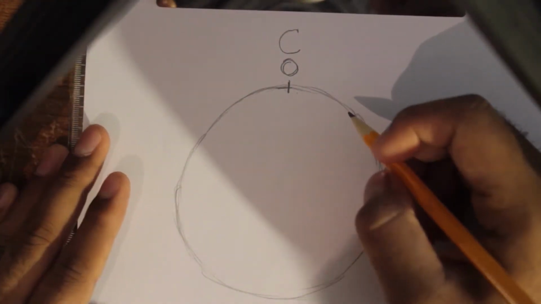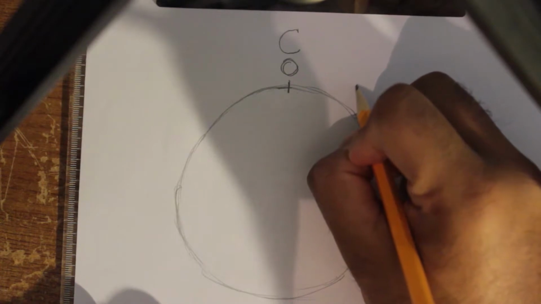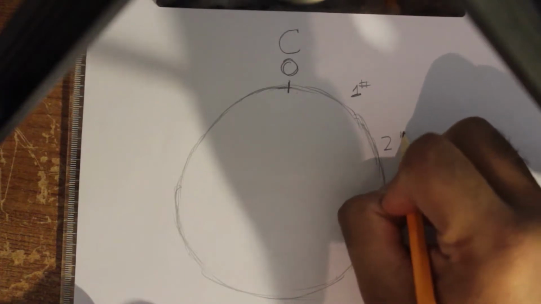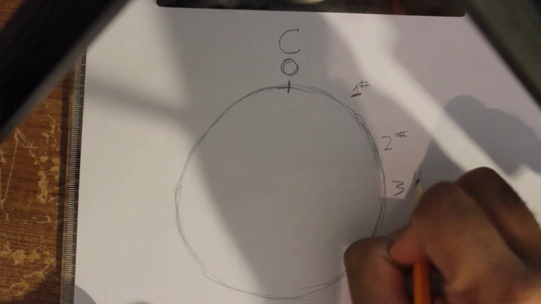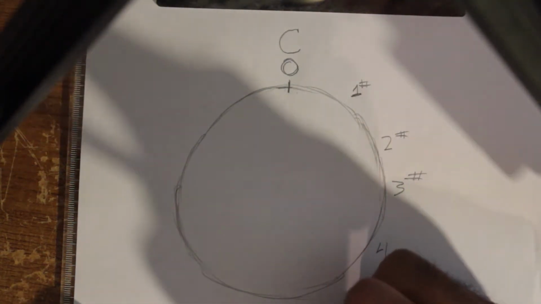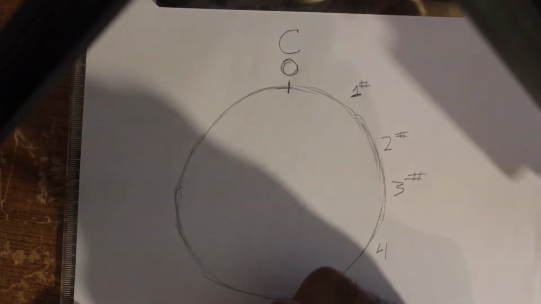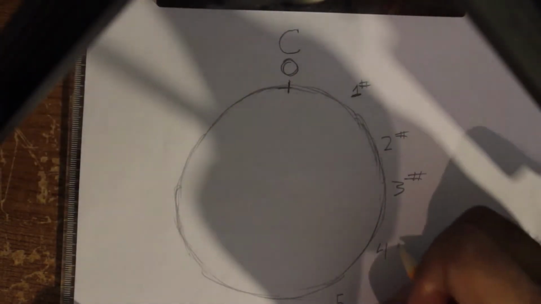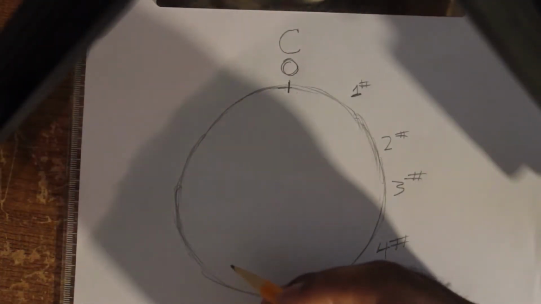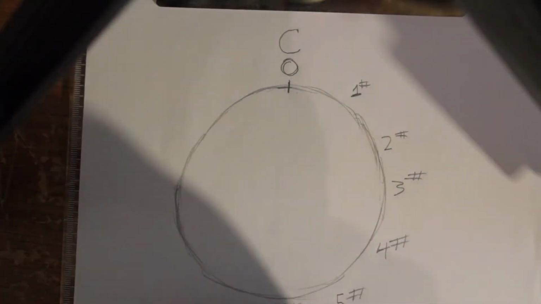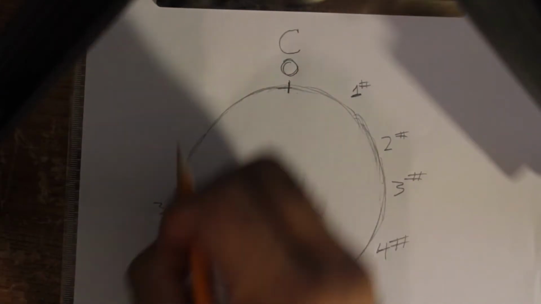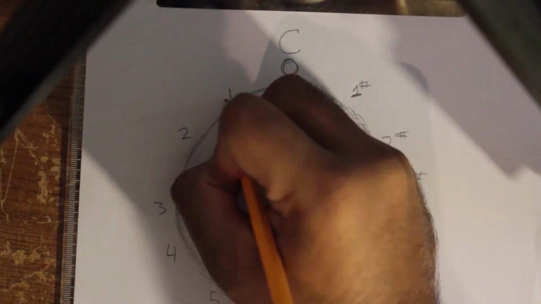Then we have 1 sharp. Then we have 2 sharps. 3 sharps, just like a clock, right? Then we have 4 sharps, 5 sharps, 6 sharps. Well, it's actually confusing from there on. We don't go to 7, right? Well, kind of we do. But we go back to 5, 4, 3, 2, and 1.